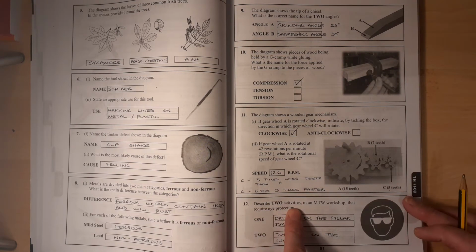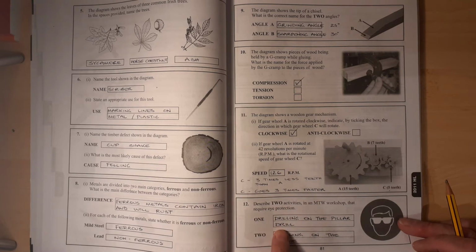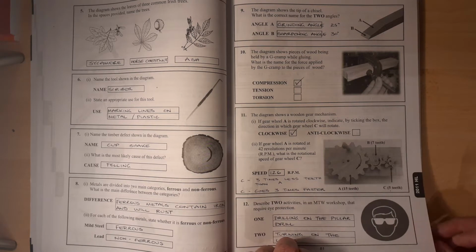Two activities in the woodwork room that need eye protection. So drilling on the pillar drill, you would need to wear eye protection. Turning on the lathe would be another example where you would need to wear eye protection.